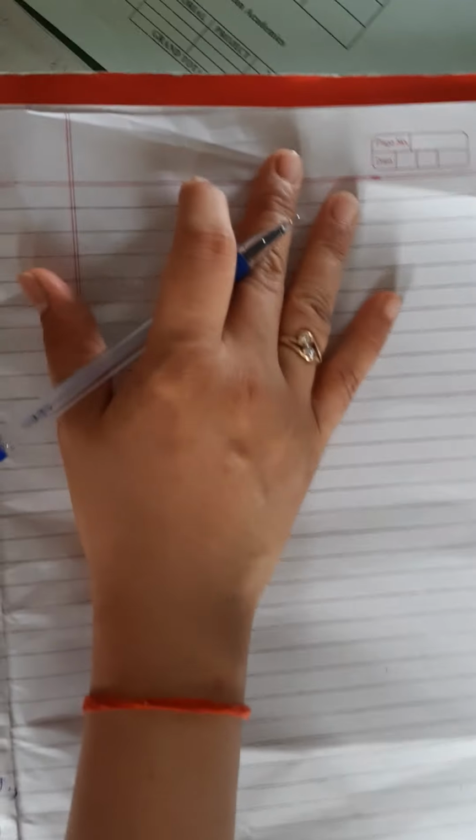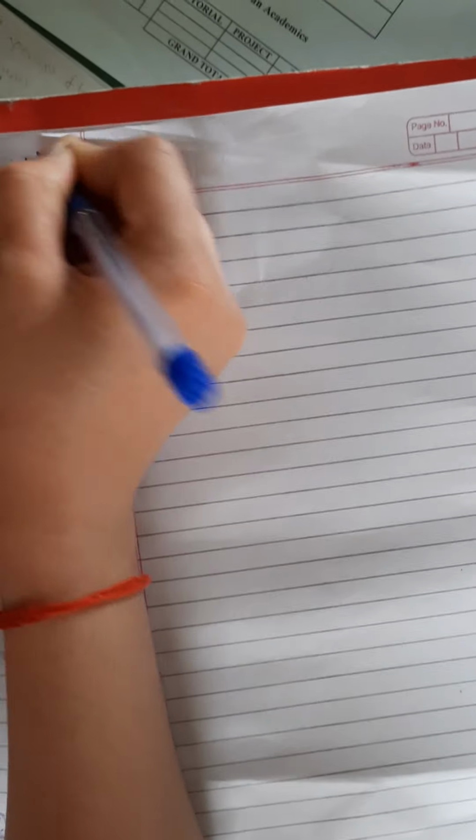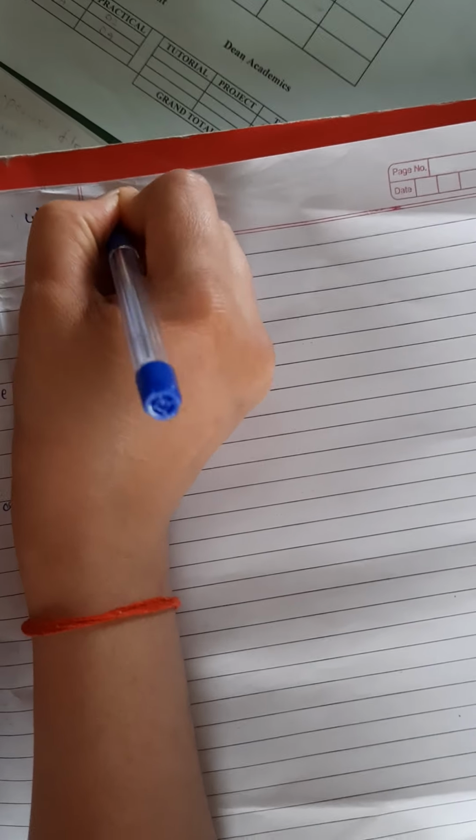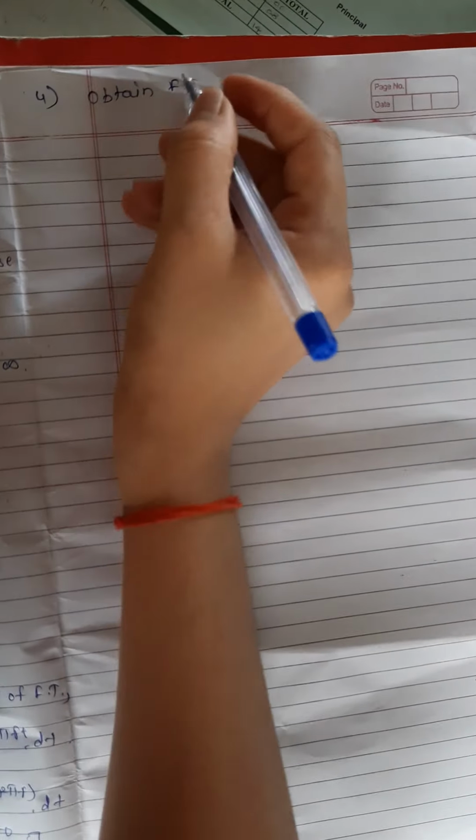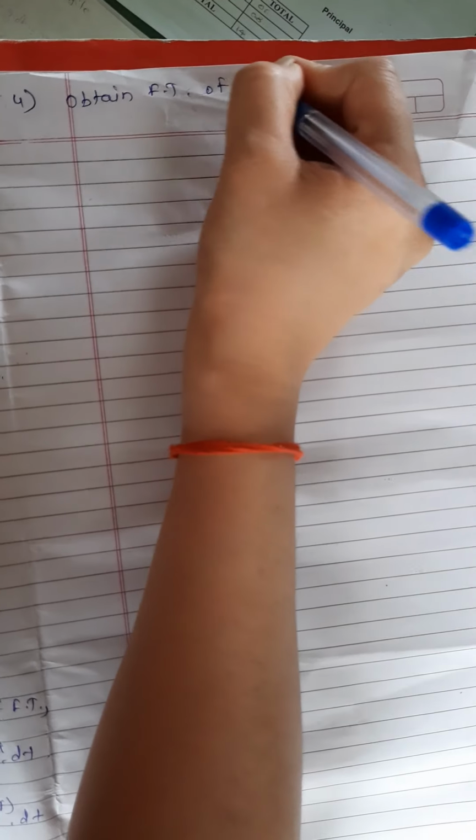Next problem. Obtain the Fourier transform of the signum function.